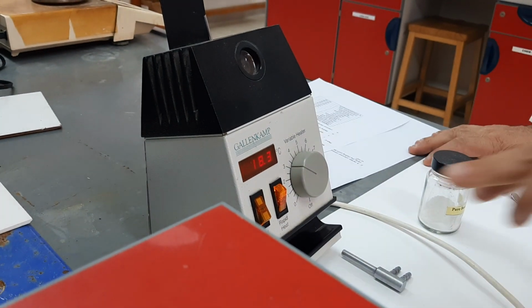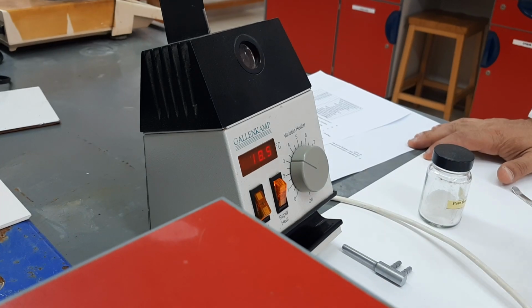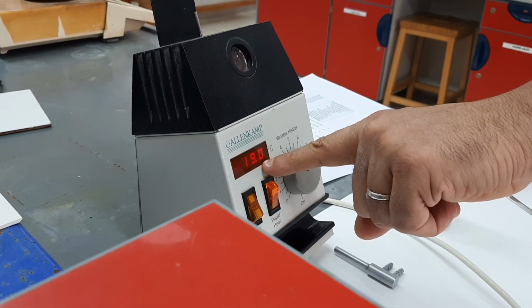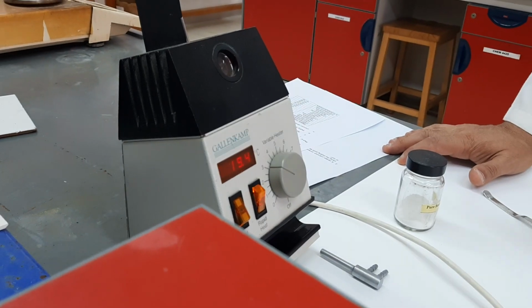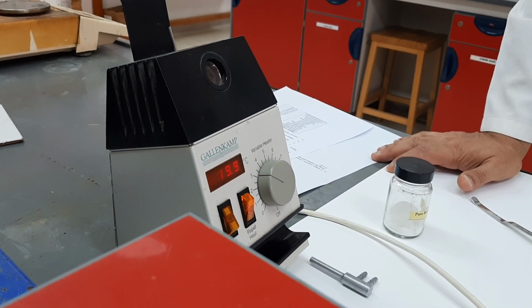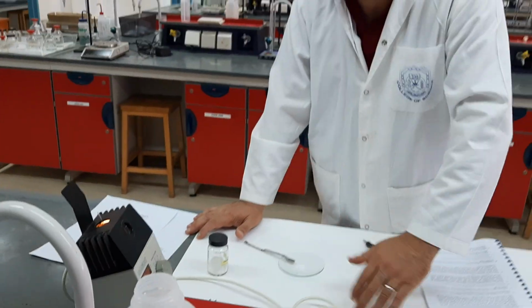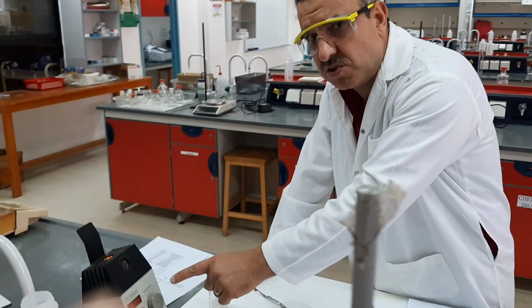If you notice now, when this knob is on, you will see the rate of heating is very fast, and this is again in order not to waste a lot of time waiting for the compound to melt.